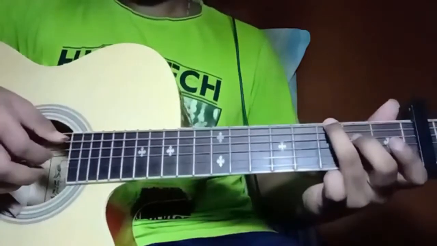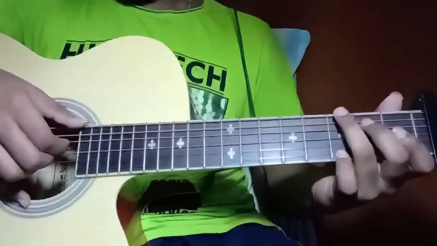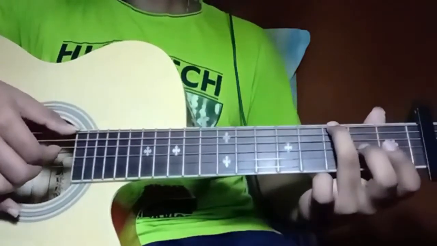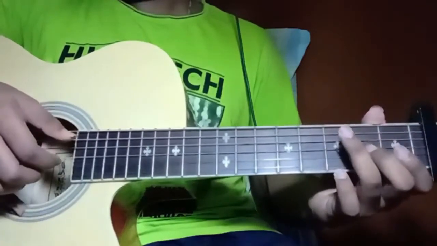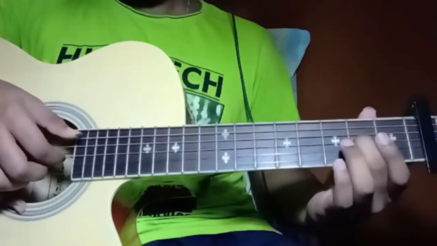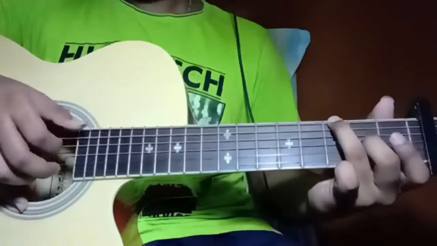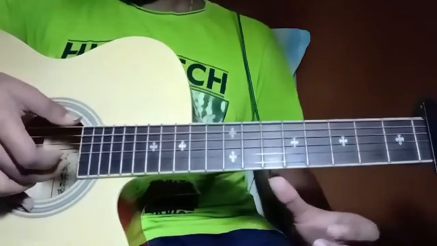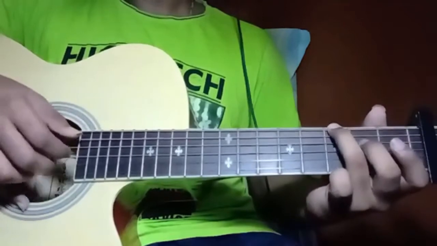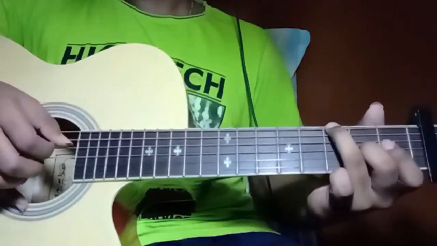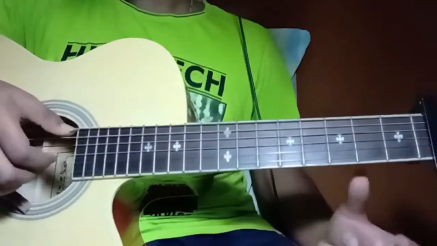So you pick open of the 4th string and 3rd fret of the top string together, open of the 2nd string, 2nd fret of the 3rd string, open of the 2nd string. Then open of the 2nd string and 3rd fret of the top string together. Then open of the 2nd string again and open of the 2nd string again.